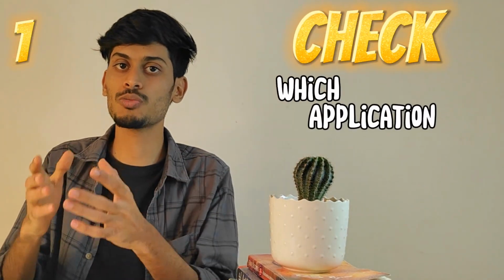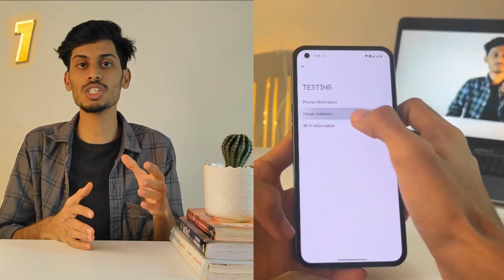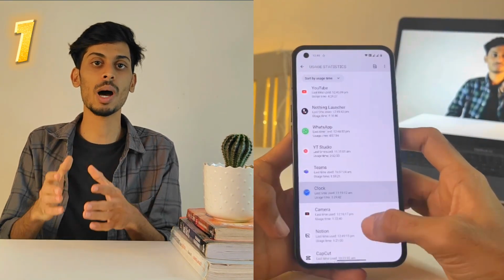If someone takes my phone, after that I can also check which application he used and for how long, even after he removes that application from recent apps. Let me show you how you can also do this. For this, you have to run this code in your dial pad. Here you can see usage statistics. Go to this option. Here you can see all those last used applications in your phone.